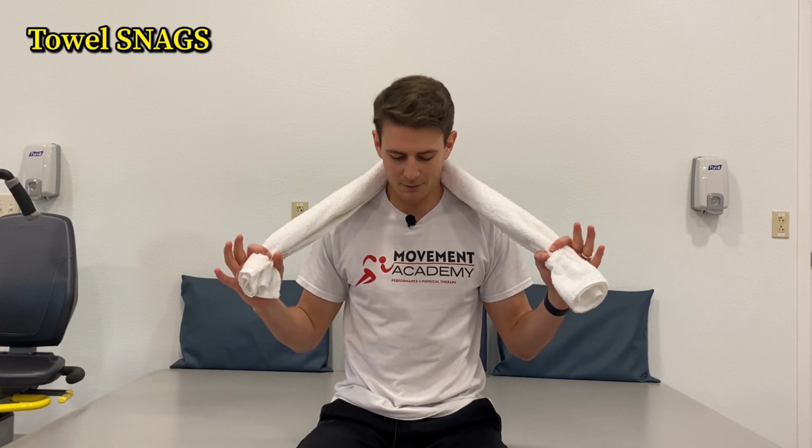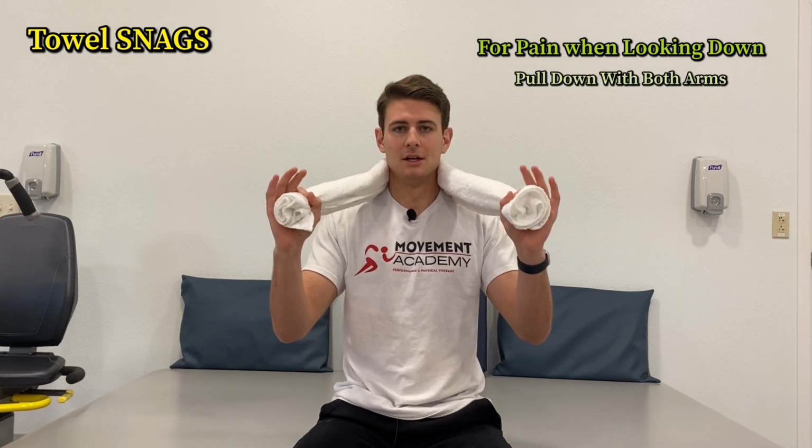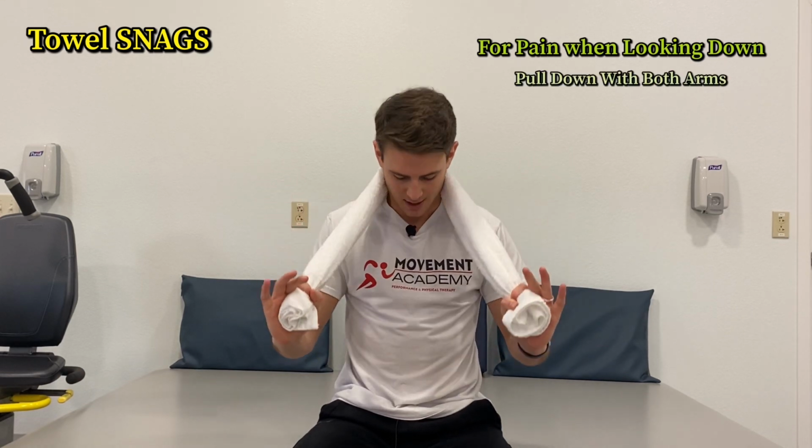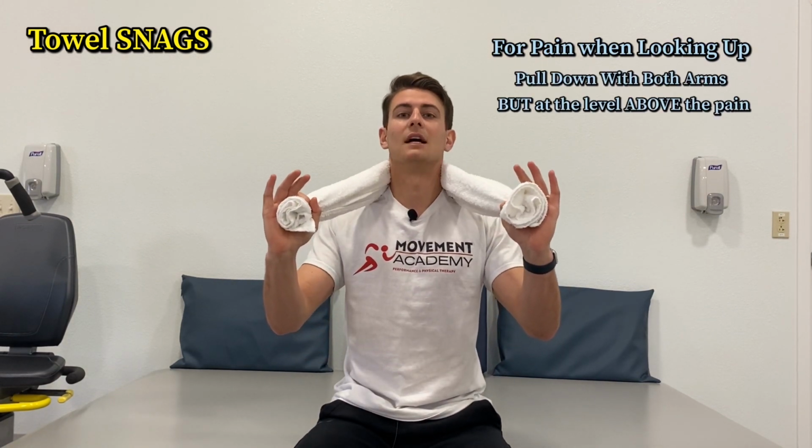Okay, so that scenario was for rotation, but what if I really only have the pain with looking down and it feels like a joint? You can do that exact same thing, but instead of pulling with one side, you just pull with both. So you give some tension, you're looking down and pulling as you go. Another thing you can do, well, what if I only get the pain looking up? Give a little bit of tension and then look up.